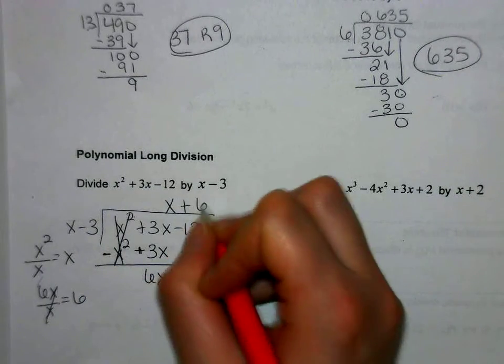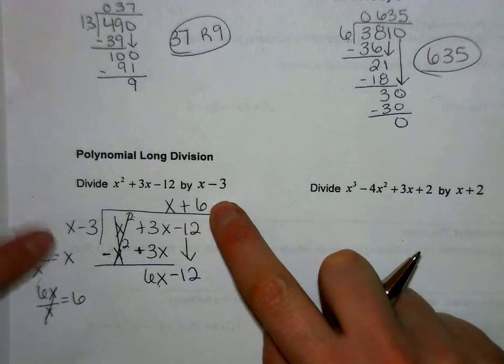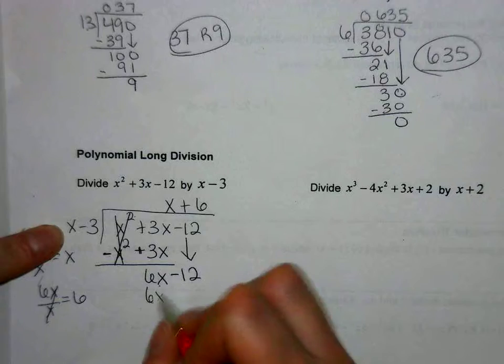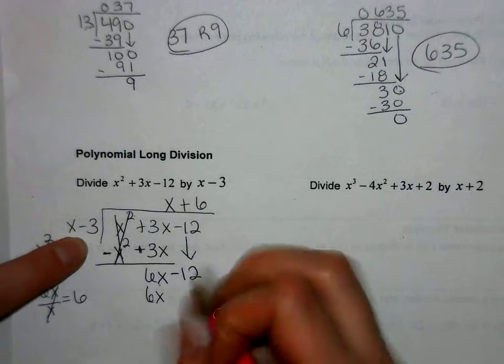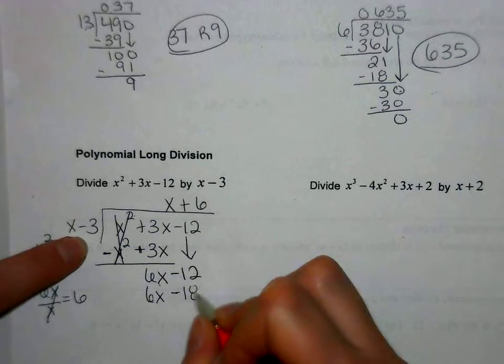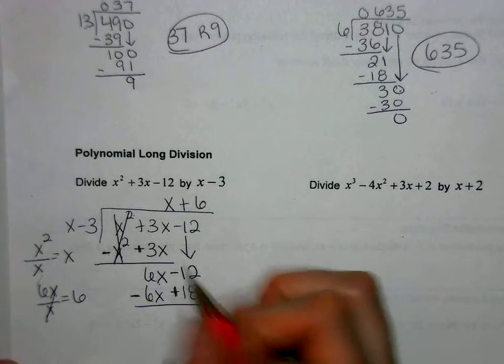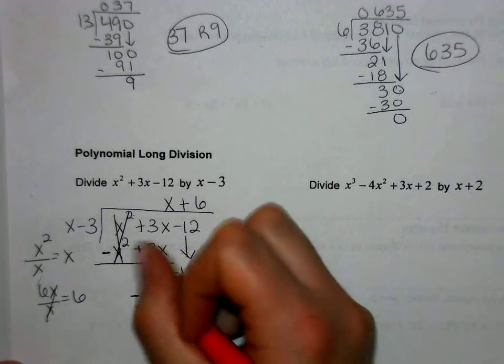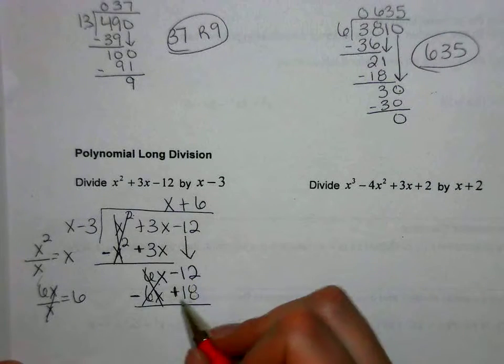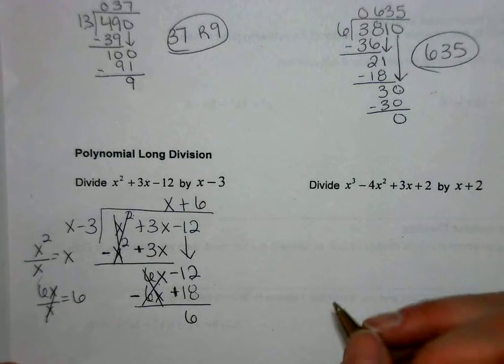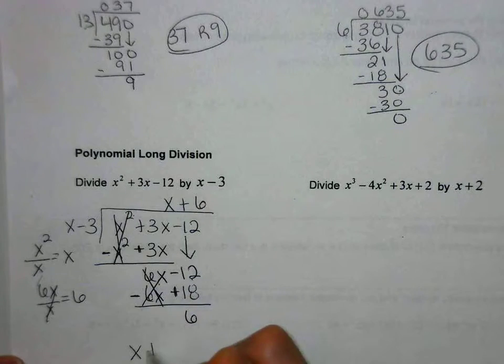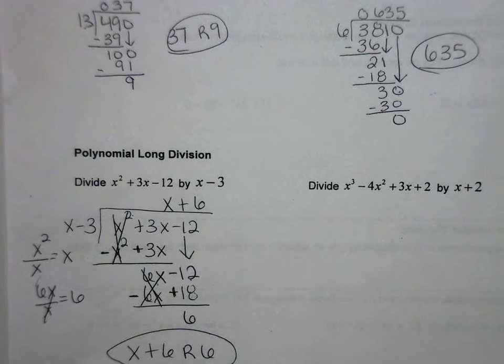So we add 6 to the top. 6 times x is 6x. 6 times a negative 3 is a negative 18. Draw our line, change the signs. 6x minus 6x is 0. Negative 12 plus 18 is 6. So our quotient is x plus 6 with a remainder of 6.